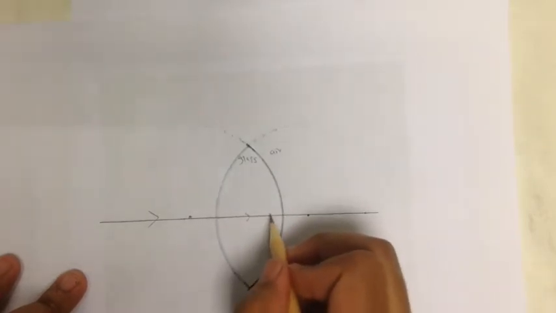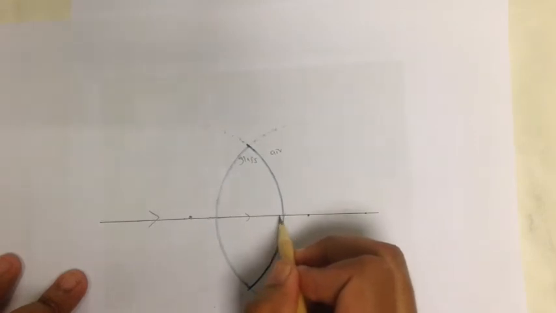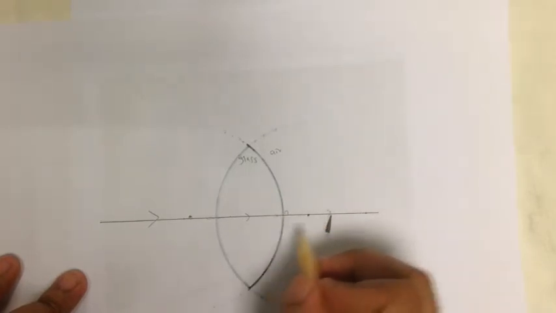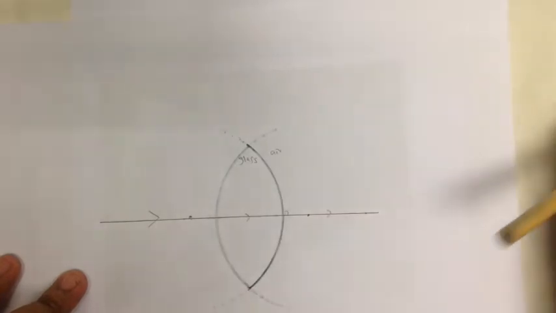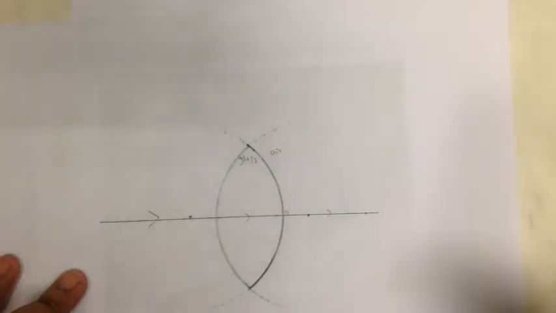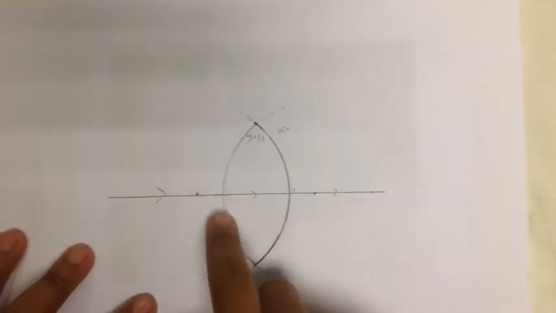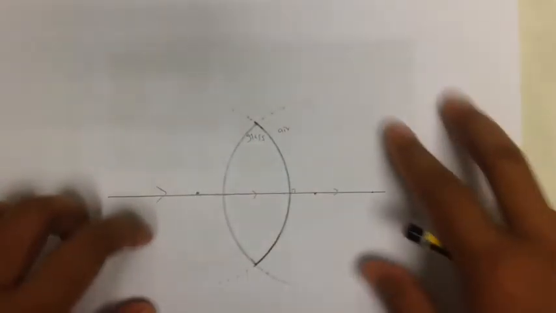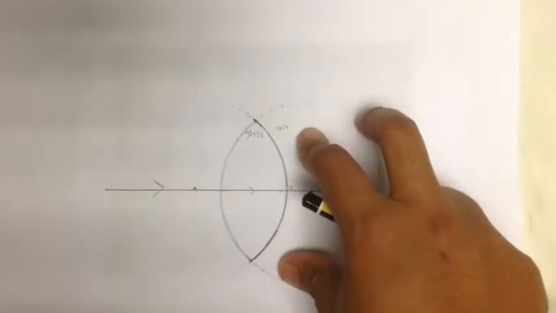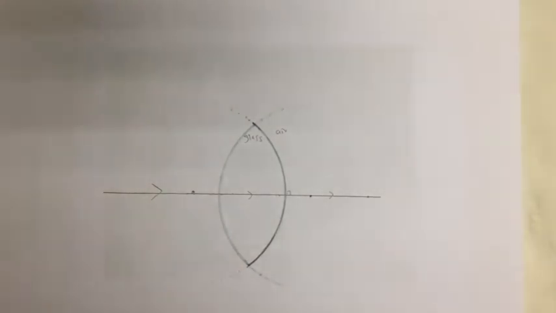The same thing happens here, because when we draw the normal, which is perpendicular to the surface, the incident angle is 0 and the refracted angle is 0. So this light will go undeviated. So what happens to light at a different position? Alright, let's see.